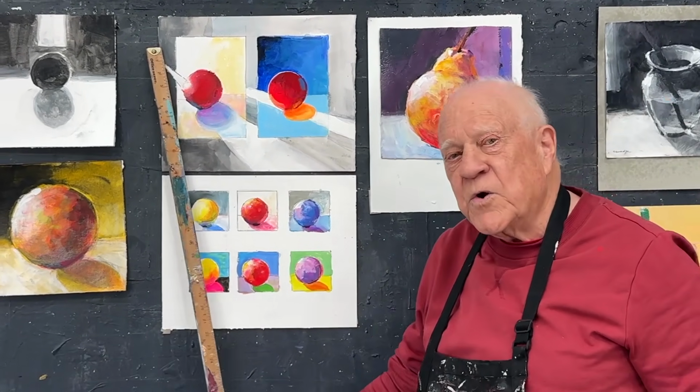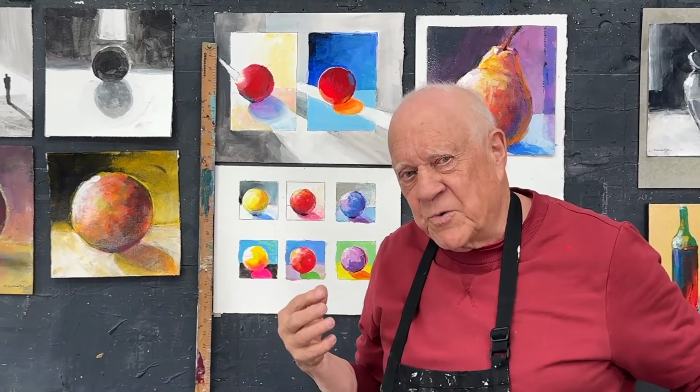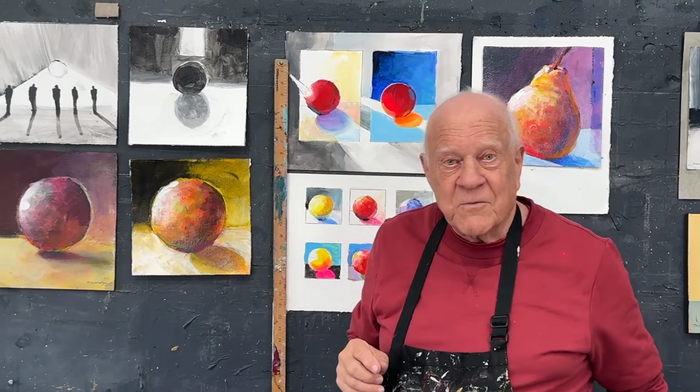So that's why you want to know where the light is coming from, not just an overall light. It makes it a little bit more dramatic. So let me get started on one of these paintings and show you what we're talking about.